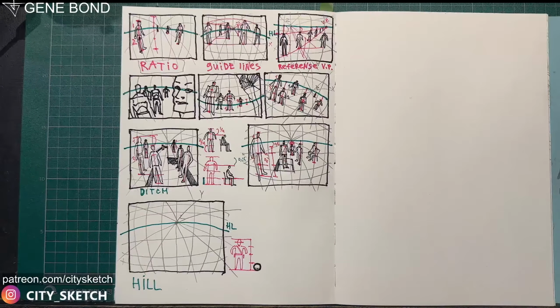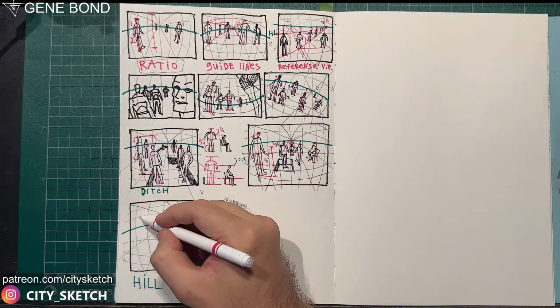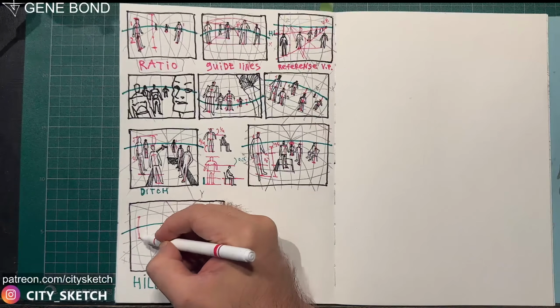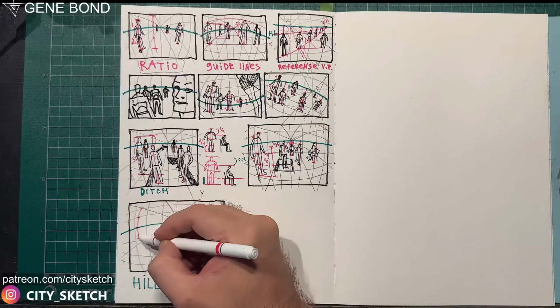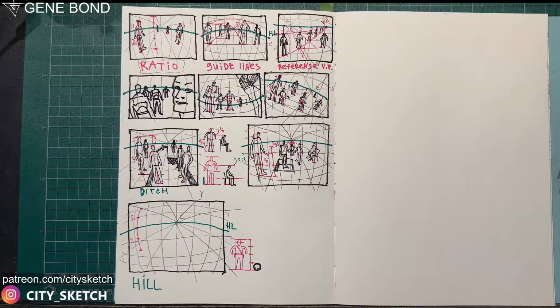And let's say I will take him, first I will place him in a ratio of 2 and 2, like 2 here to here, so it's his height.